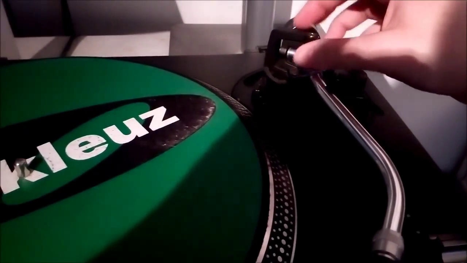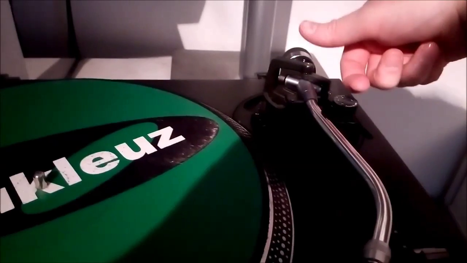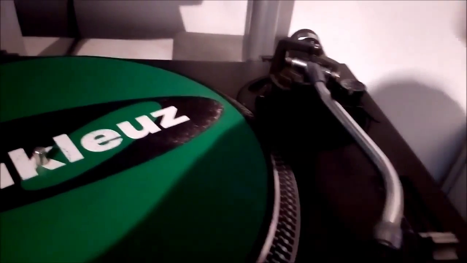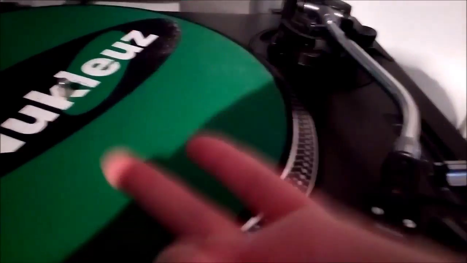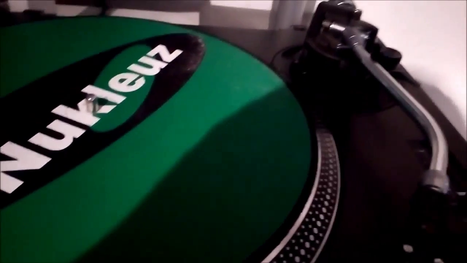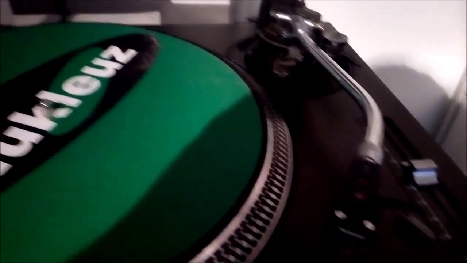Some scratch DJs like to put more weight on there, or even take it off and turn the weight upside down to put even more pressure and weight on. That's so when they're going back and forth, it doesn't jump out, but you can wear your stylus down if you don't watch out when doing that.